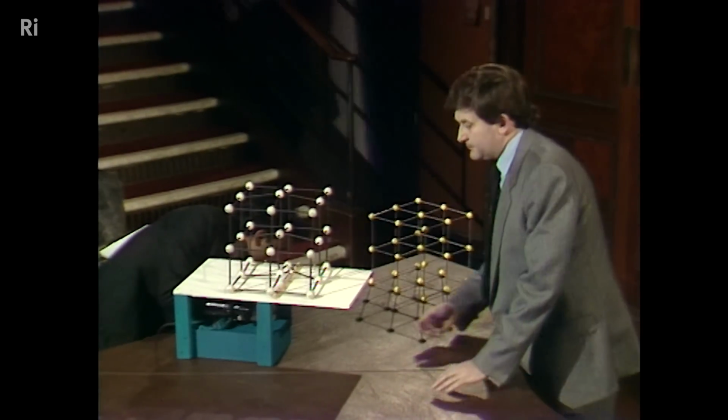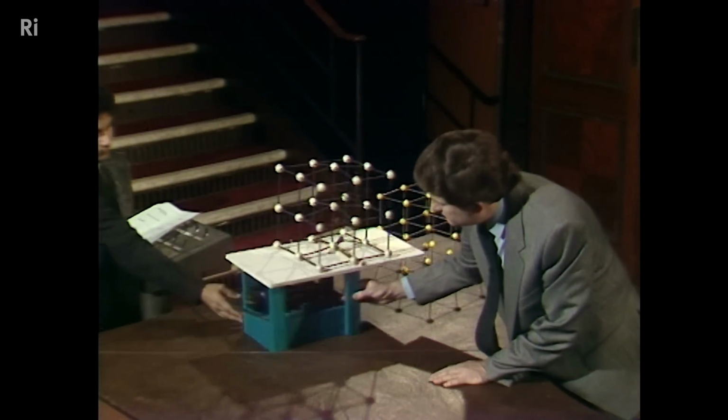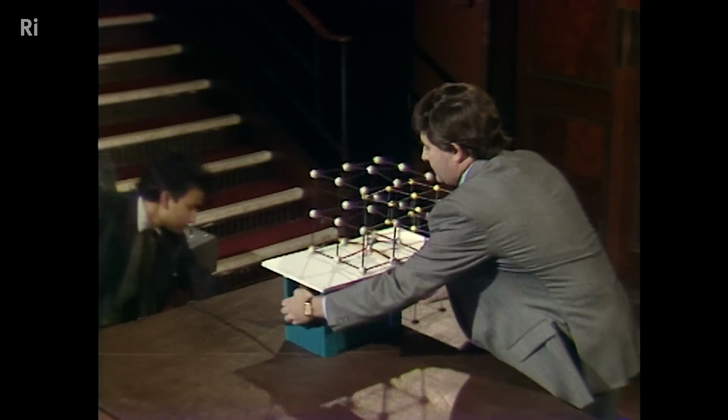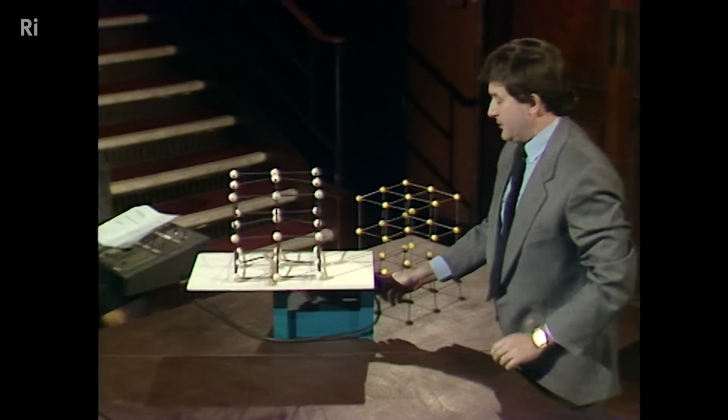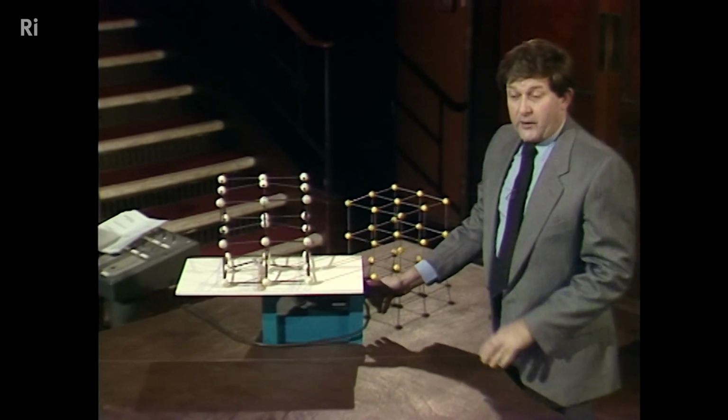If you wanted to destroy an object, a material, what would you use? Well, you could in fact use infrared radiation. Infrared radiation, we know, makes things vibrate.